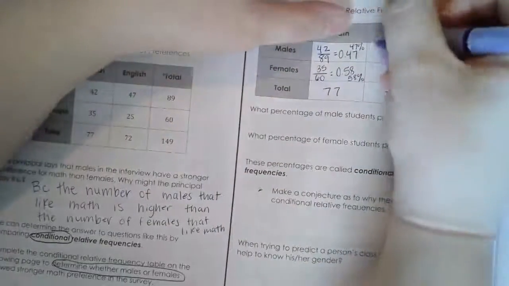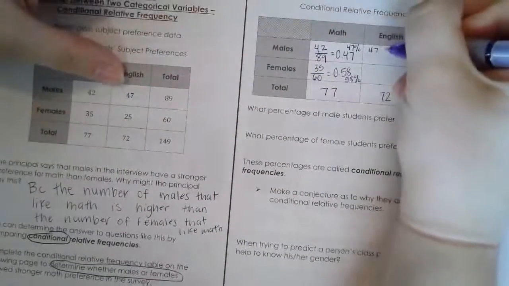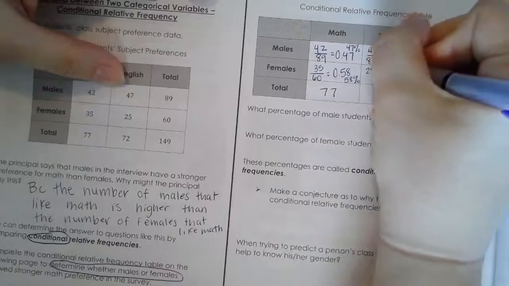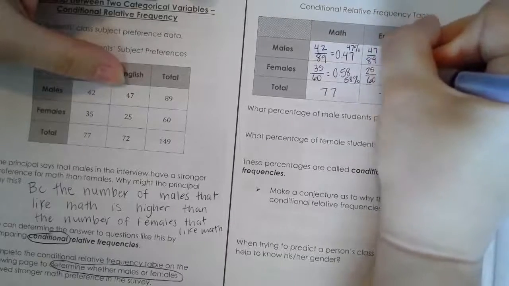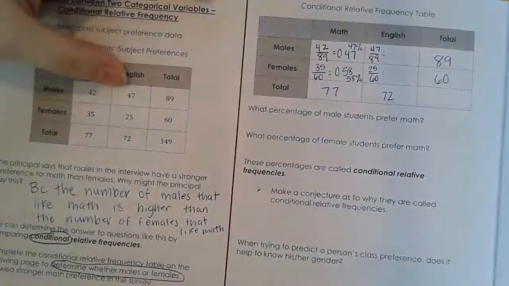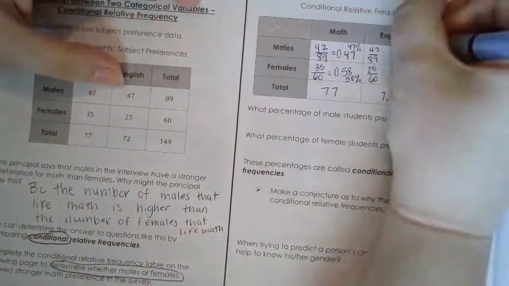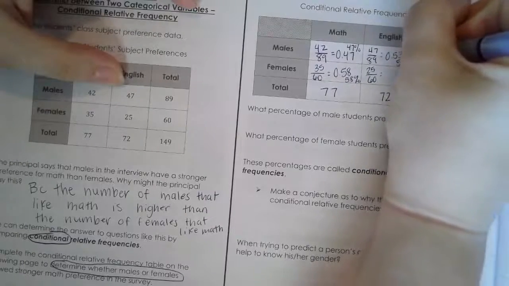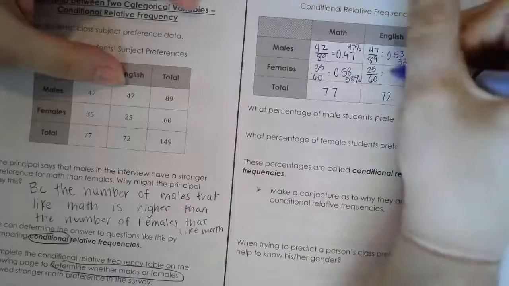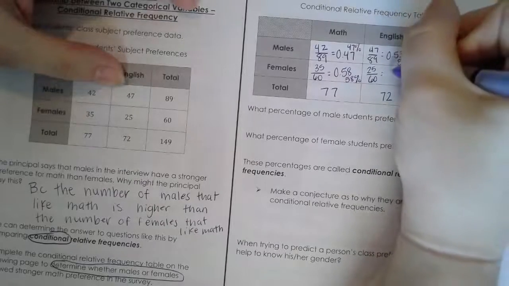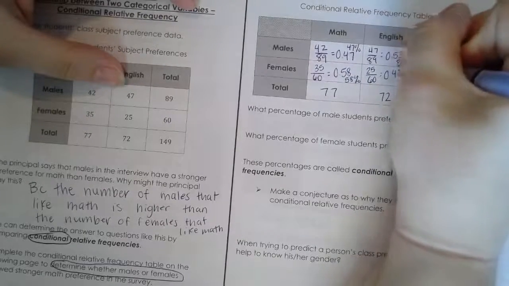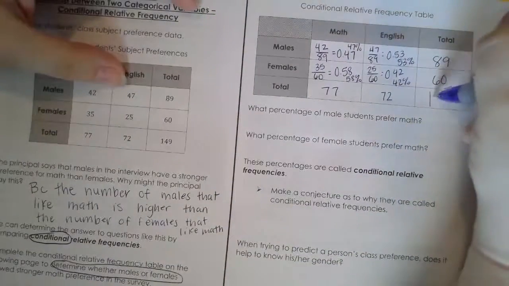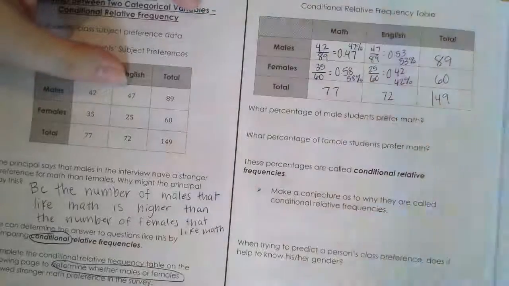So 47 males prefer English out of the 89 and 25 females out of the 60 prefer English. So 47 out of 89 is 0.53 or 53%, and 25 out of 60 is 0.42 or 42%. And then there was 149 total, just to leave those marginal frequencies alone.